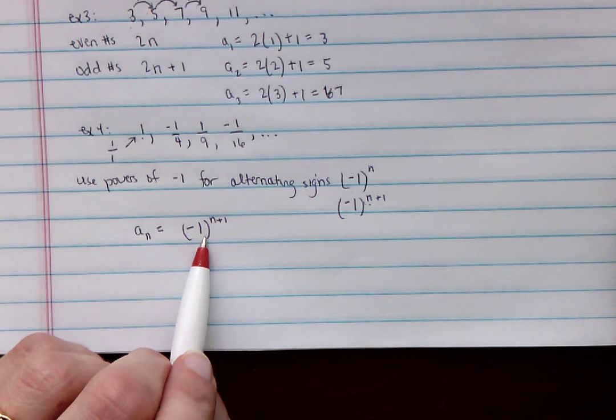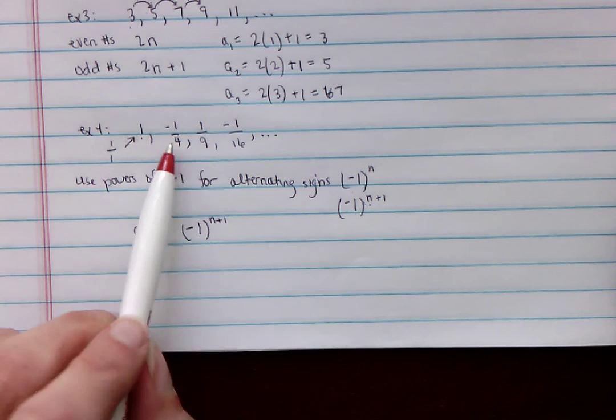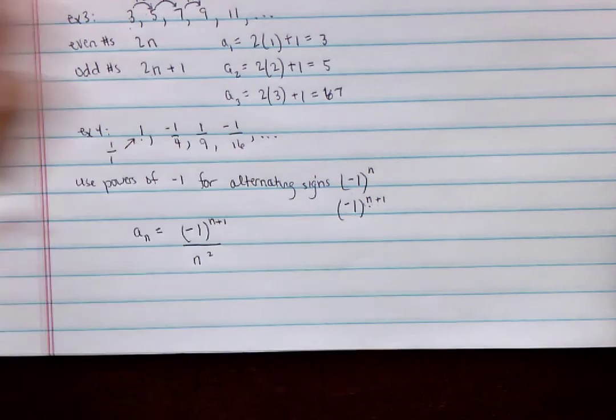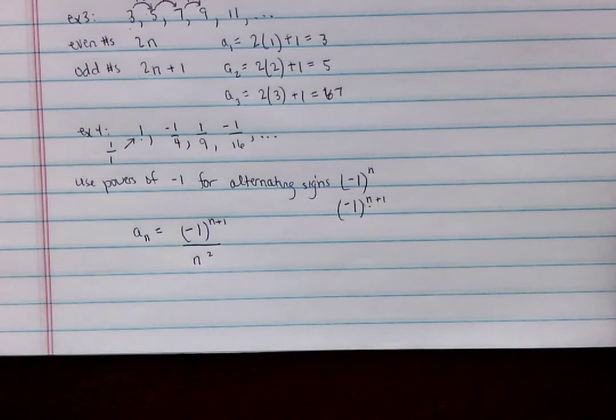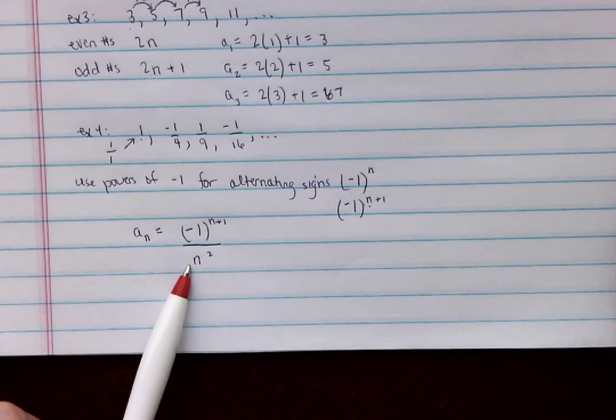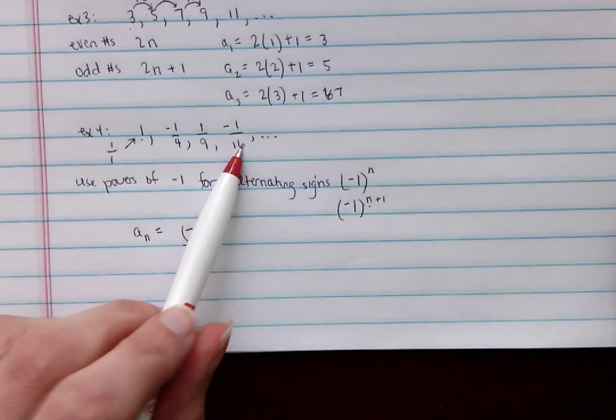And then where do we get our perfect squares? Well, they're on the bottom. So that's why we're going to divide by n squared. And that's actually going to make sense then. If you were to plug in a 1, then a 2, then a 3, you would end up getting these numbers.